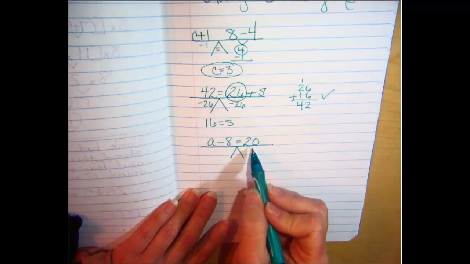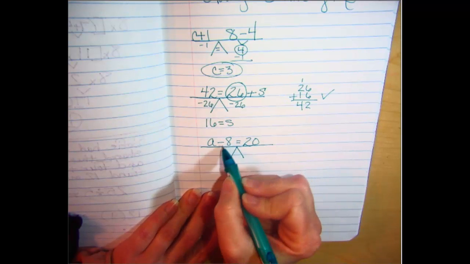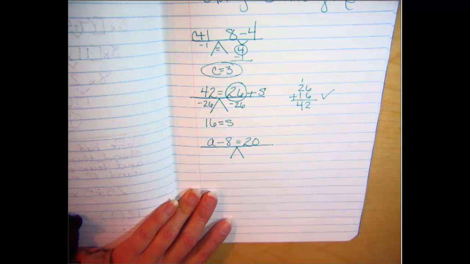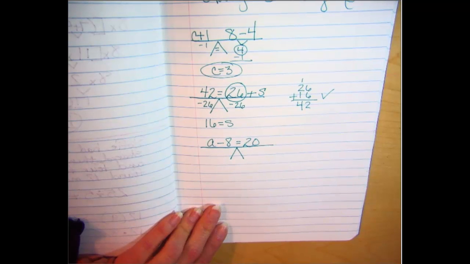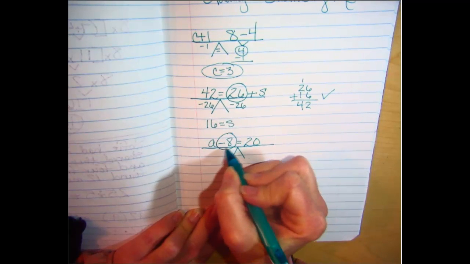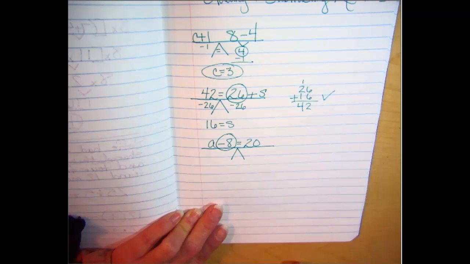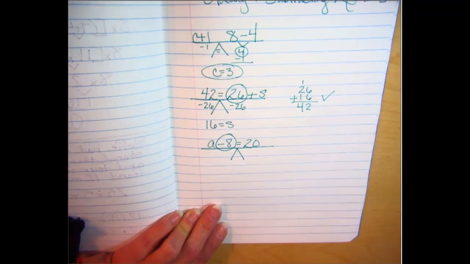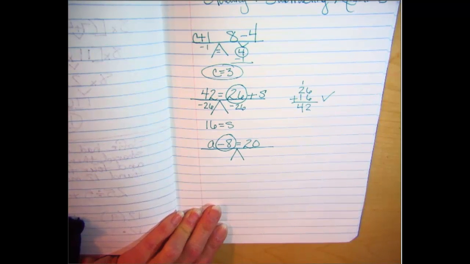A lot of times what I see kids do now is because it's subtracting 8 on this side, you try to subtract 8 on the right, and then all of a sudden you're telling me 12 minus 8 equals 20. Do you see why checking would come in handy there? What could I do with this minus 8 on this side? What could I do to get it over to the other side? Clemente? What do you think? We did it this morning. Do you remember?